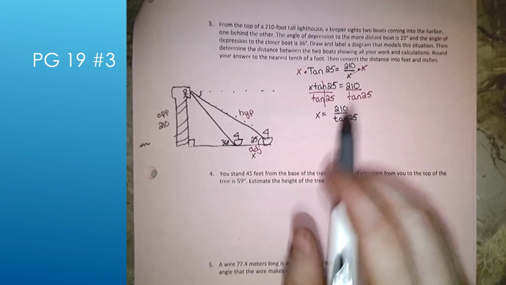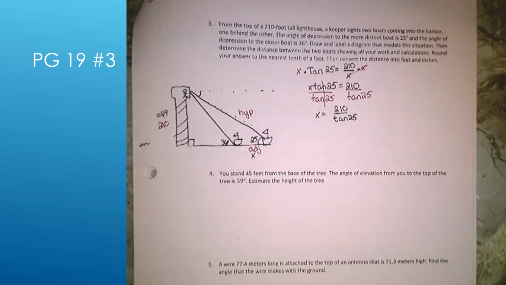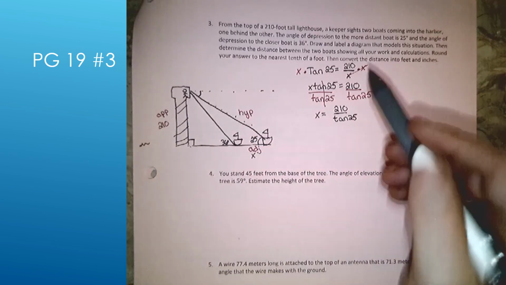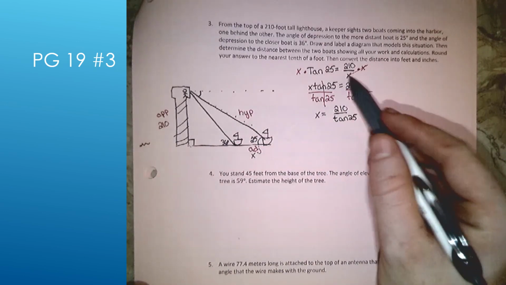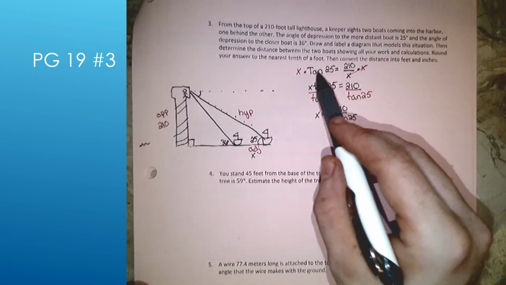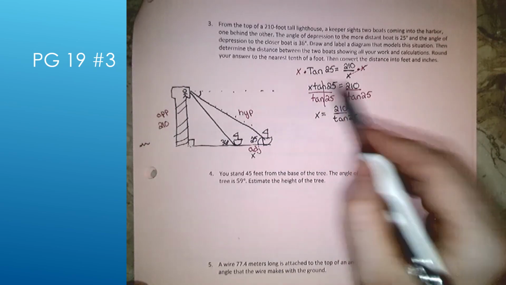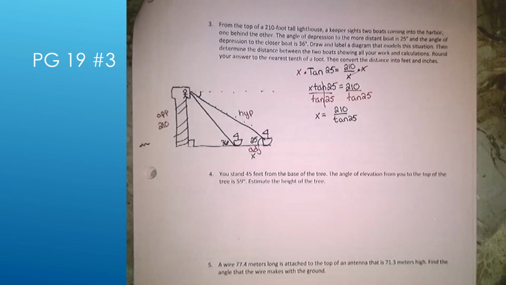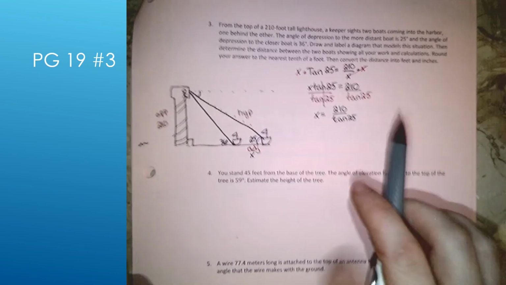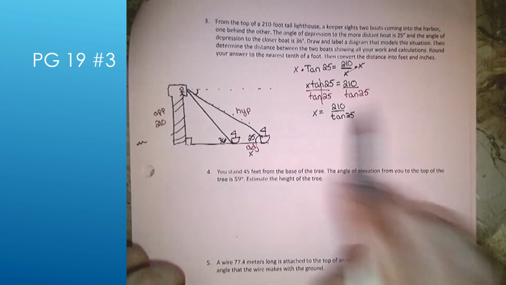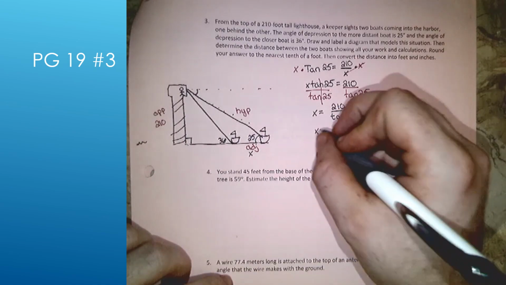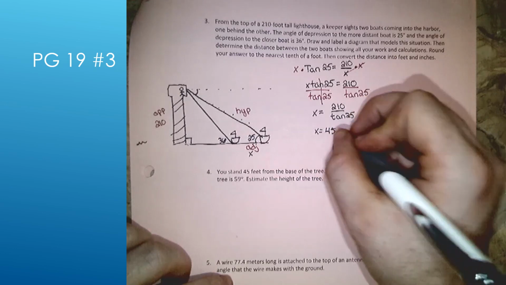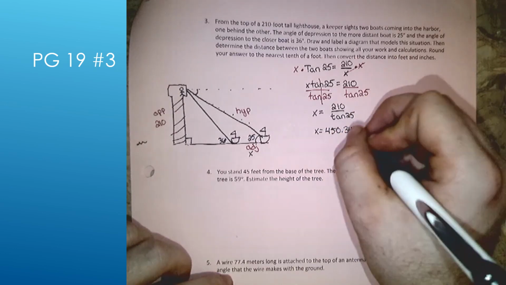Another way, so you don't have to do this amount of work every time, is if you remember if x is in the bottom, in the denominator, I can just replace the tangent 25 and the x, and that's what's going to happen each time when x is in the denominator. All right, so when I put this in, I'm going to get x equals 450.3464.